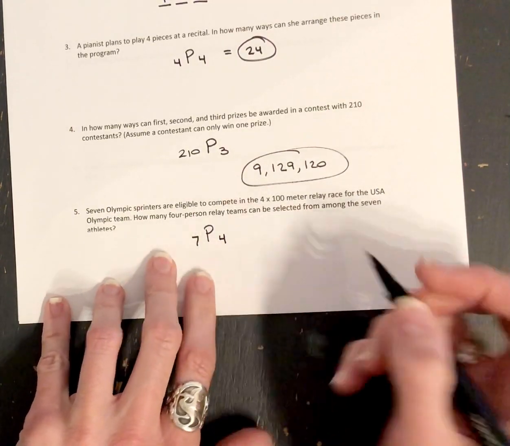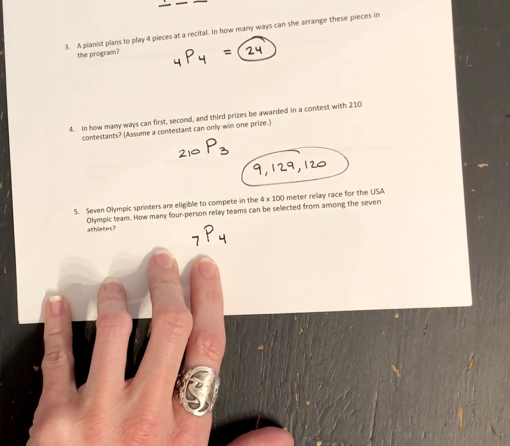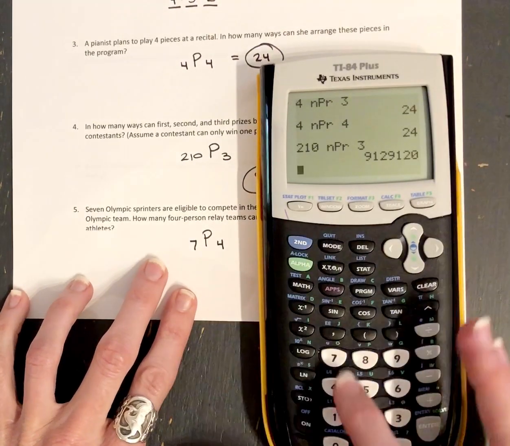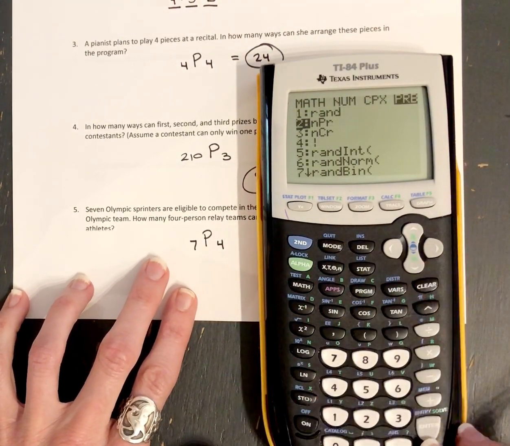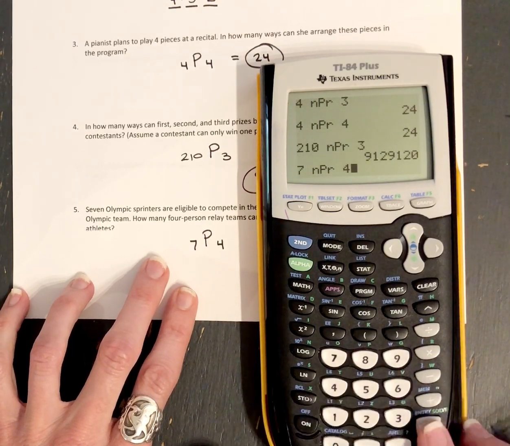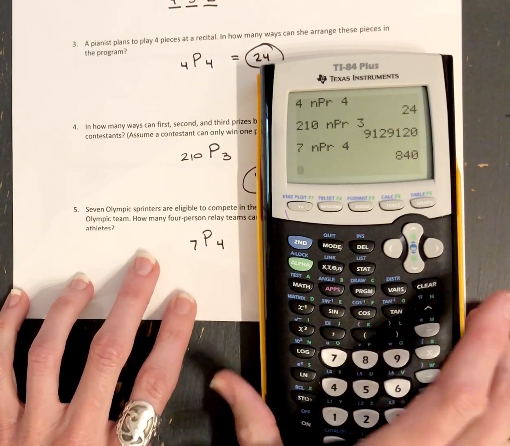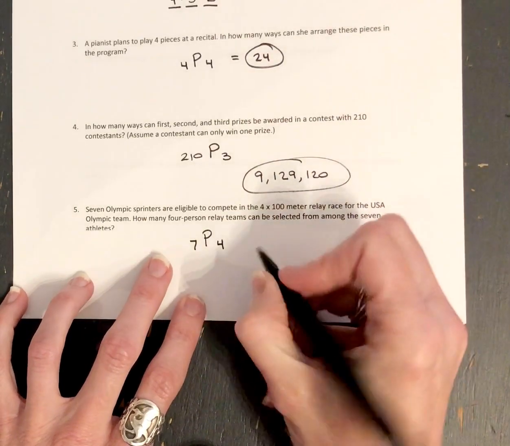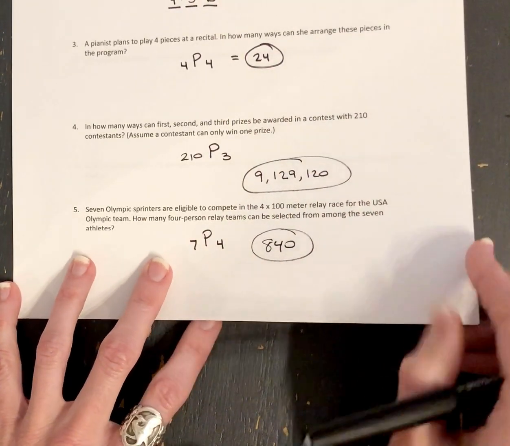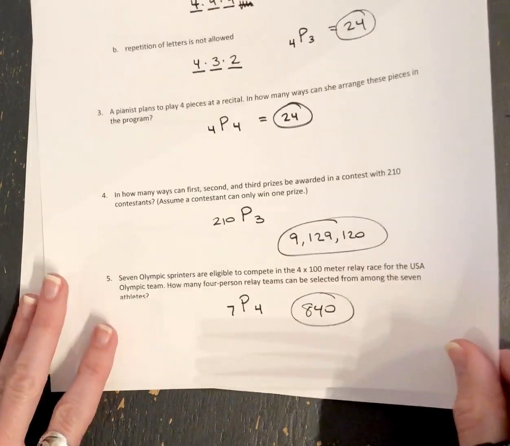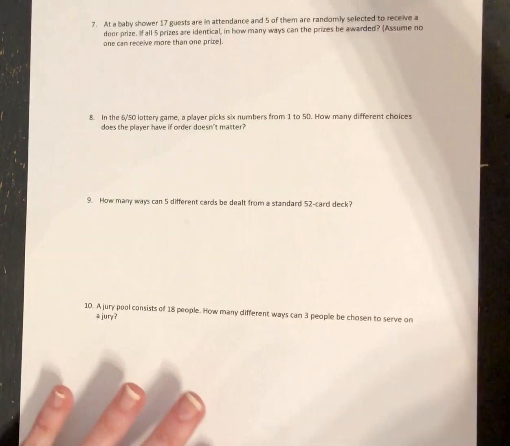So it's a 4-person relay. And so again, back to the calculator, that's 7 math probability nPr 4, and we get 840. Okay, so there's lots of examples for you of permutation questions.